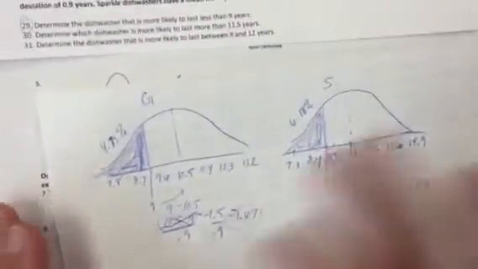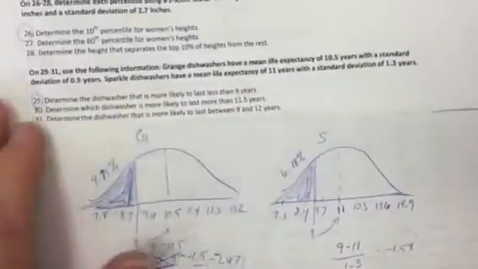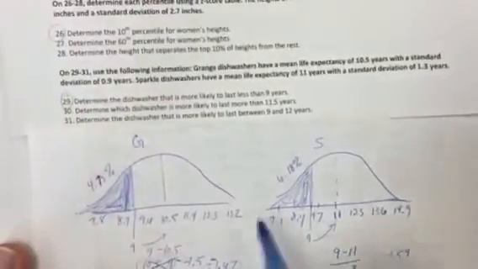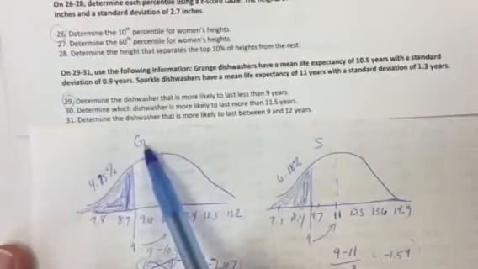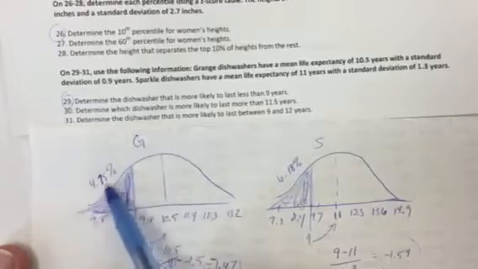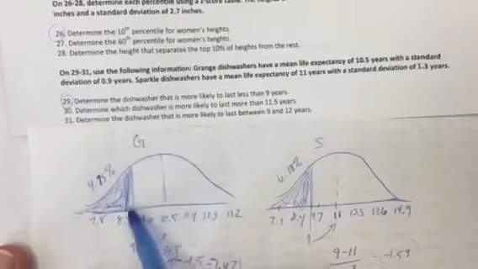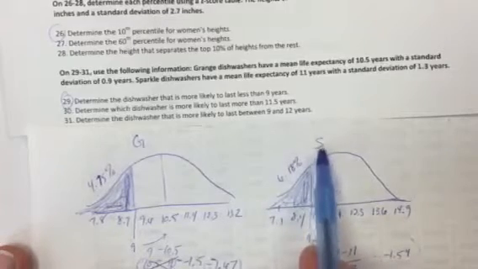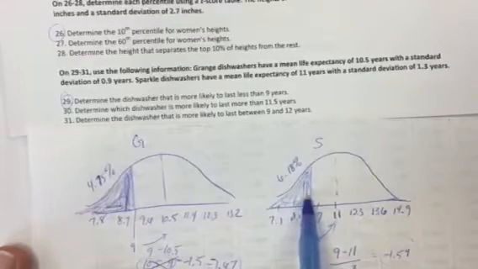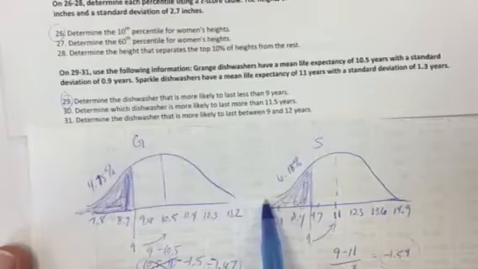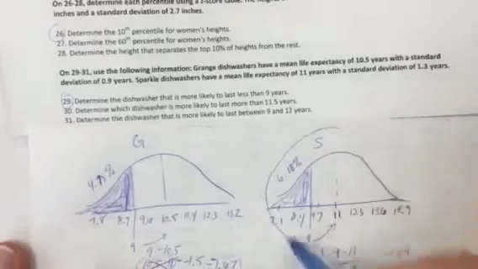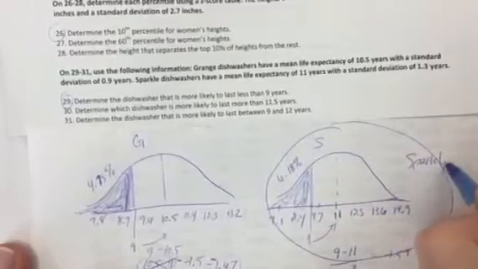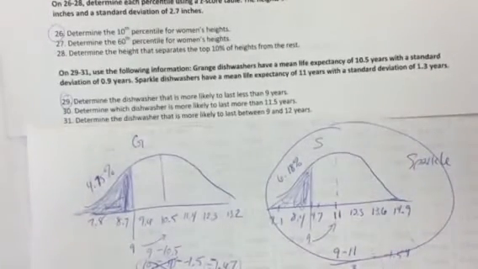Okay, so we did all those calculations. Now let's make sense of it. Let's actually make real world sense of that. So 4.75% of Grange dishwashers last 9 years or less, right? Less than 9 years. 6.18% of Sparkle dishwashers last less than 9 years. So which is more likely to last less than 9 years? Sparkle. Sparkle is more likely to last less than 9 years. Okay, you do number 30 and 31.